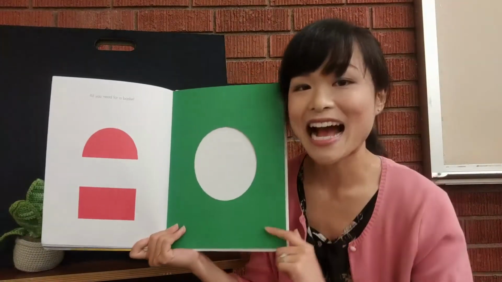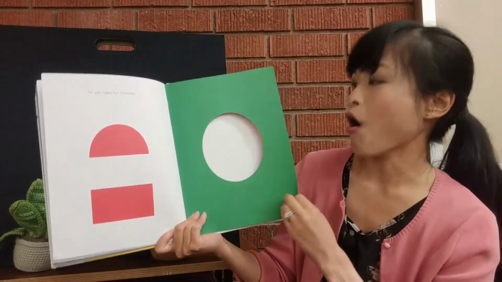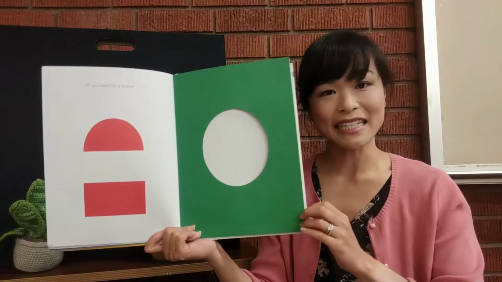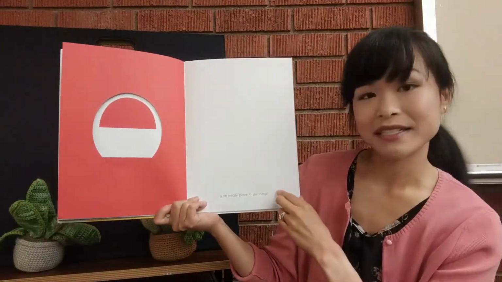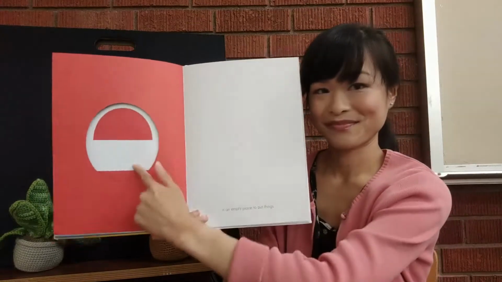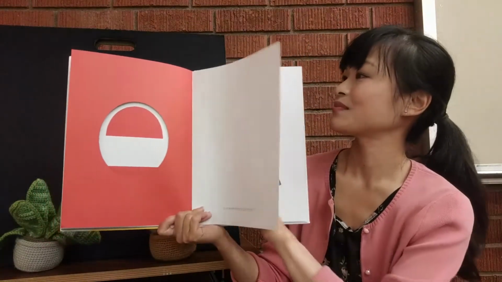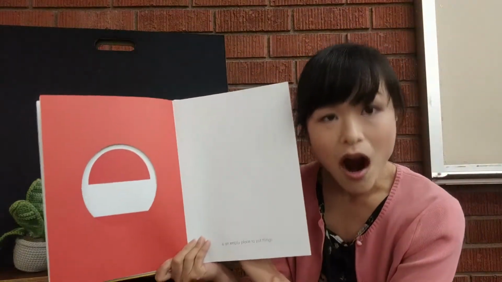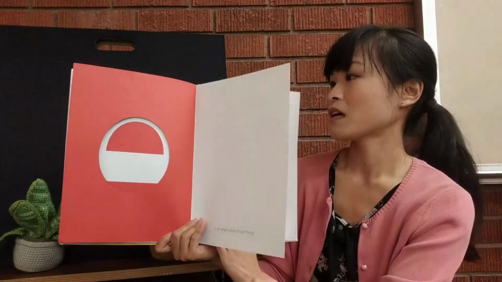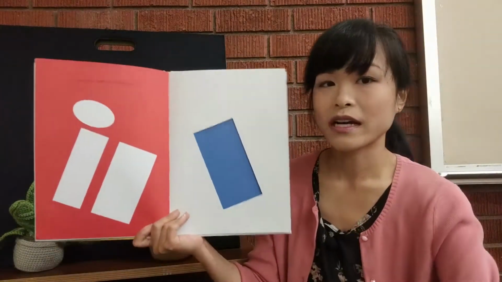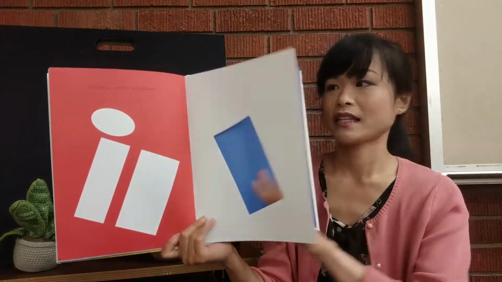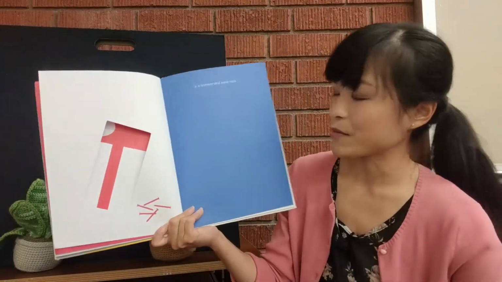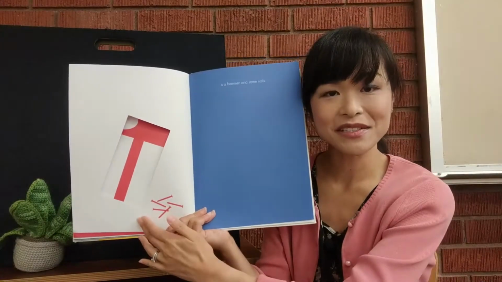What about a basket? All you need for a basket is an empty place to put things. Here it is. But what about our birdhouse? Oh no. All you need for a birdhouse is a hammer and some nails.